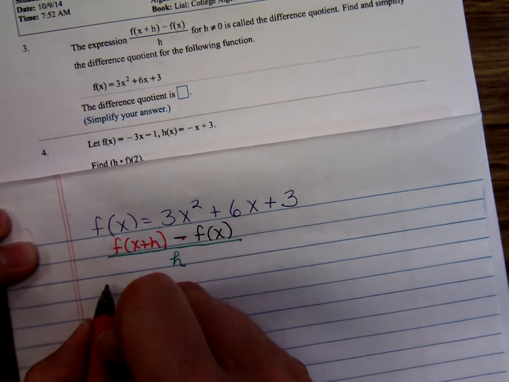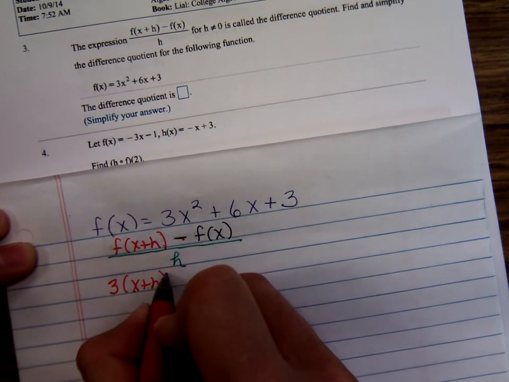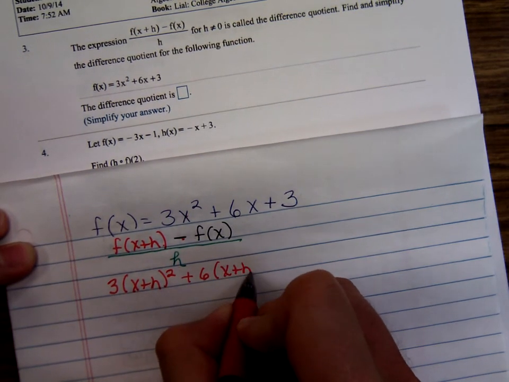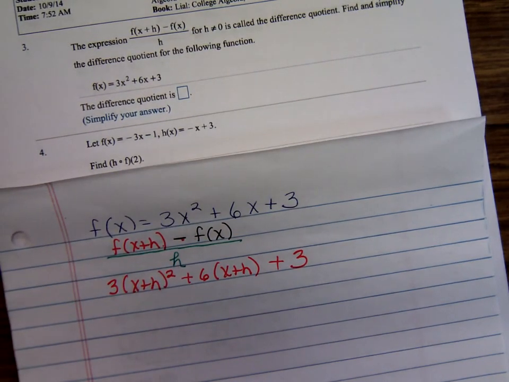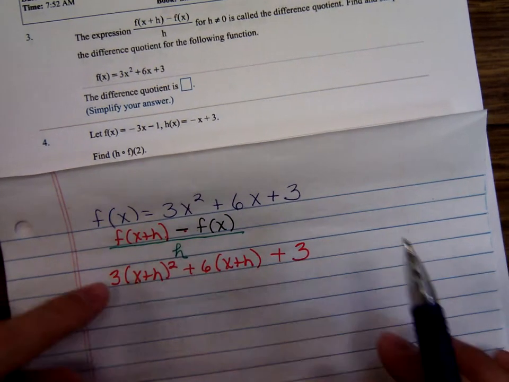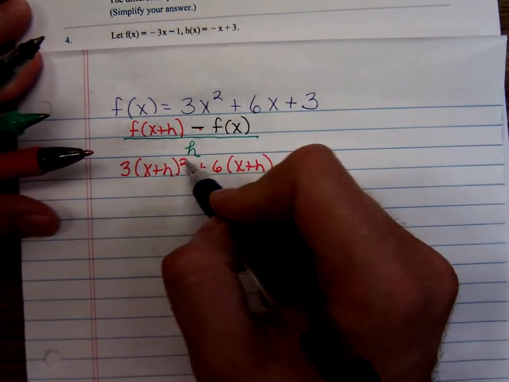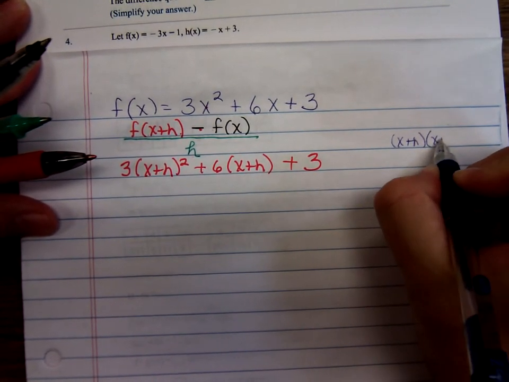So to find the f of x plus h, I'm doing that in red. I'm going to put an x plus h wherever there's an x. These are the lengthy problems in this assignment. Find the f of x plus h by plugging x plus h in place of x. And that x plus h squared, I'm not just going to square the x and square the h. What am I going to do there? FOIL it out. It's the same thing we did on the last one.